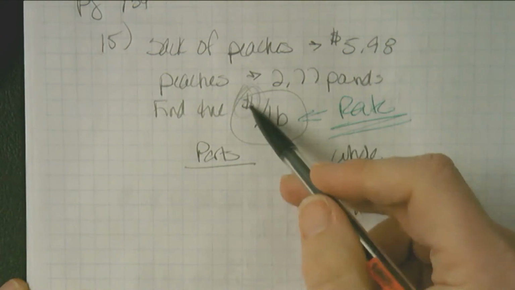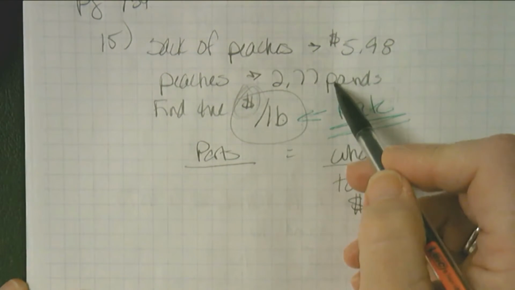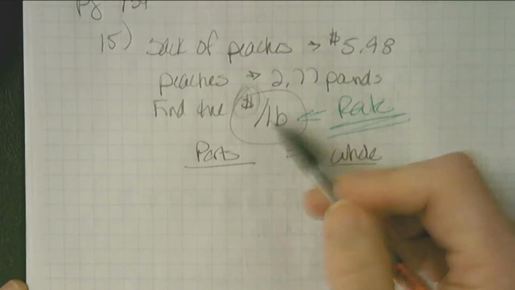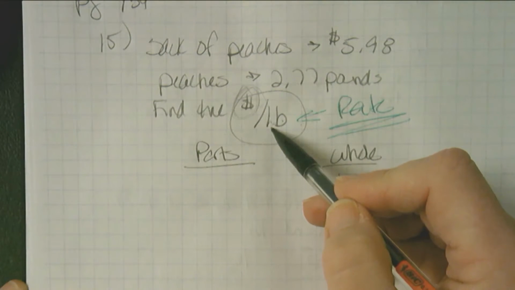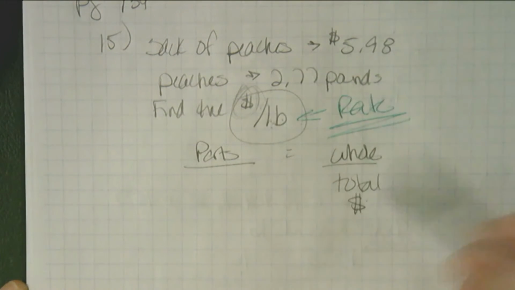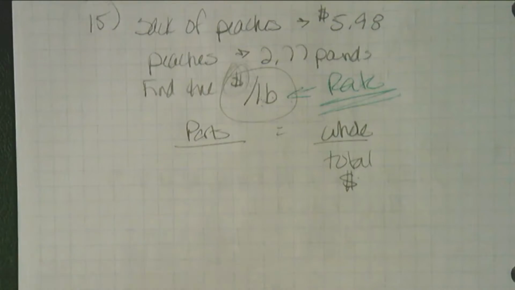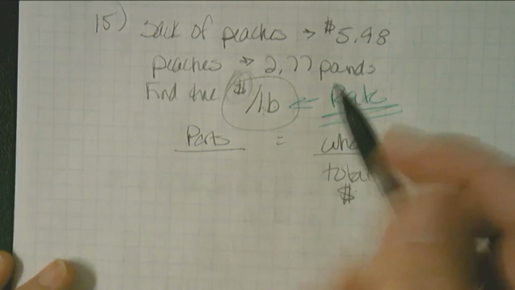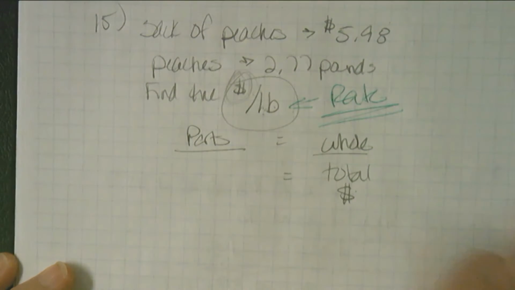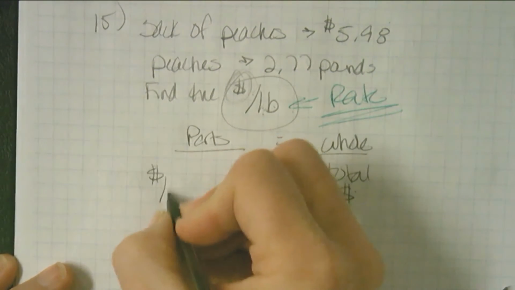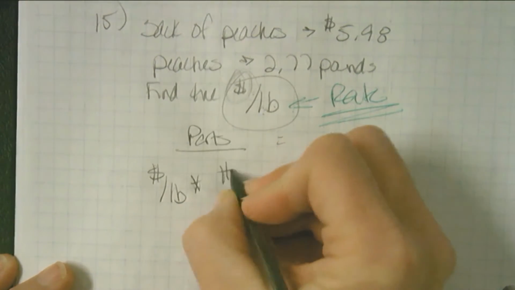Because I have its cost per pound. So my total number of pounds has to be multiplied by my cost per pound. Which means my total amount of money is my whole, because that's what we're looking to find. That's what we're measuring most, is the total amount of money that we're spending. That's our whole. Alright, well I have a cost per pound times my number of pounds.